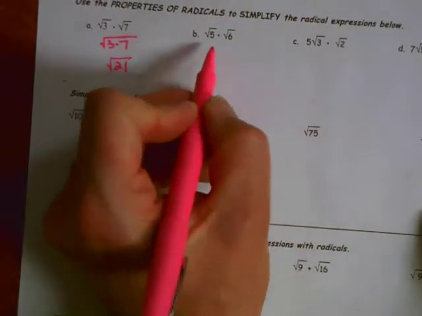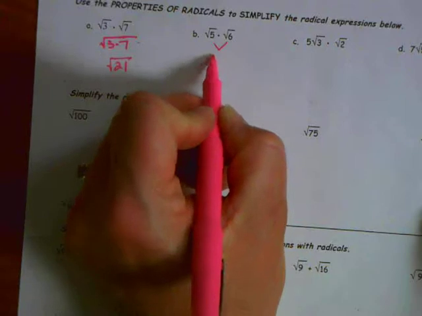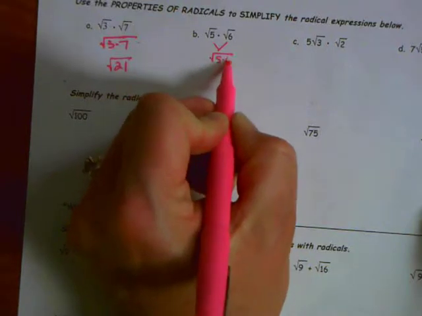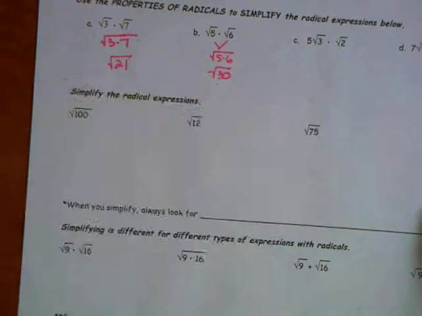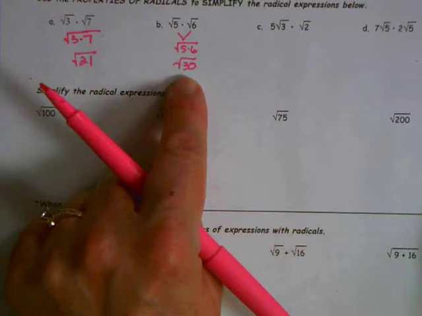So this one here, again, they're split up, so it doesn't do me any good that way, so I'm going to put them together as 5 times 6, which is the square root of 30. Can't go any further. 30 doesn't have any factors that are perfect squares.